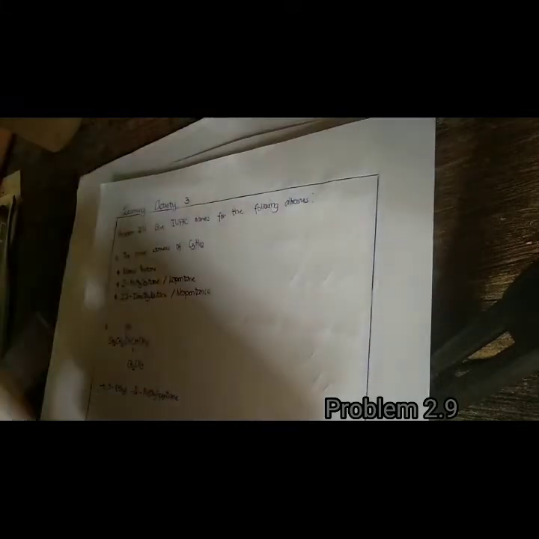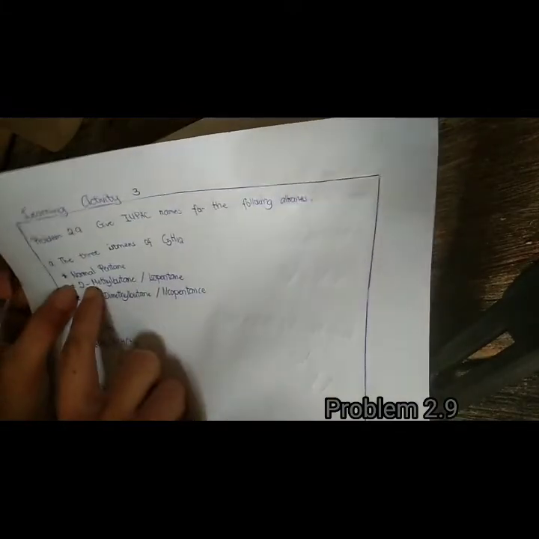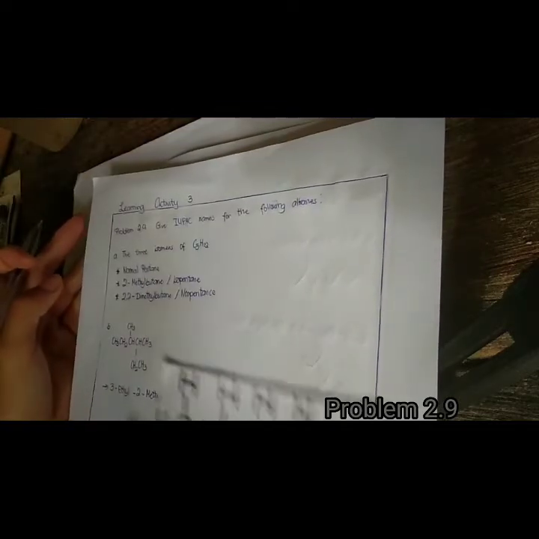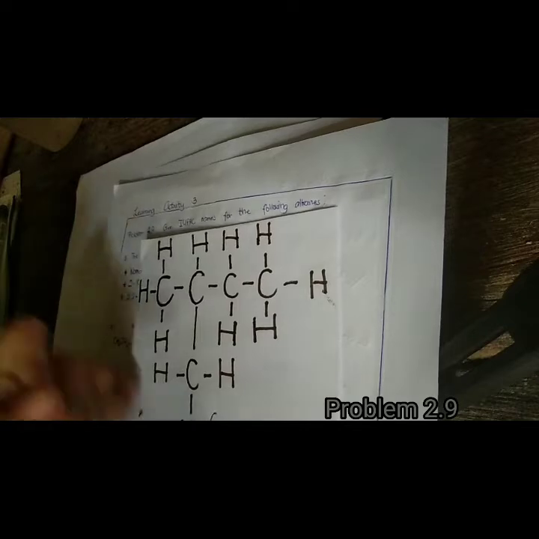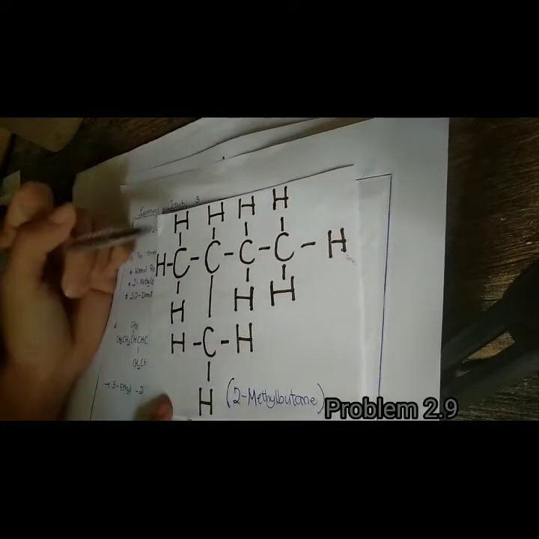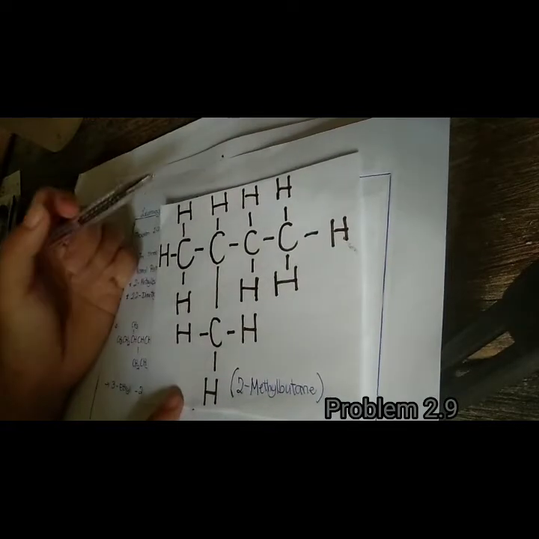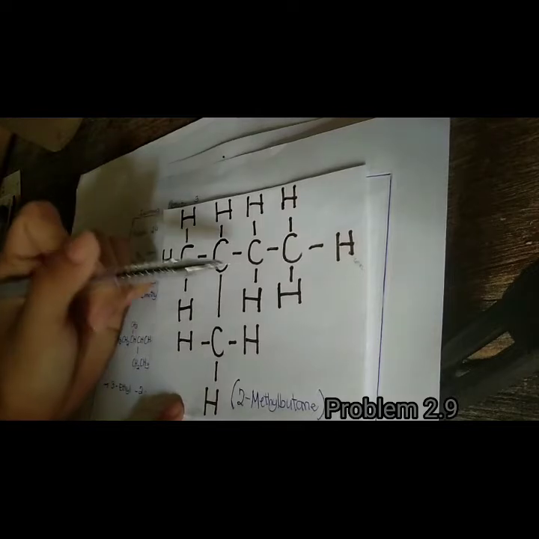And then our second answer here is 2-methylbutane or isopentane. Here is the structure of 2-methylbutane. Butane means there are 4 carbons: one, two, three, 4.